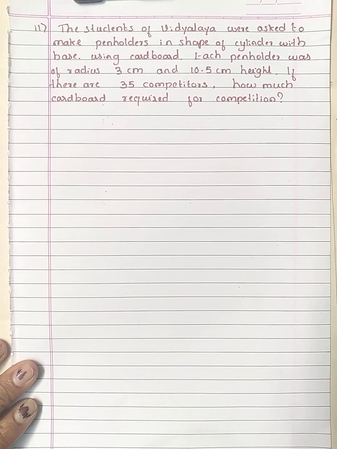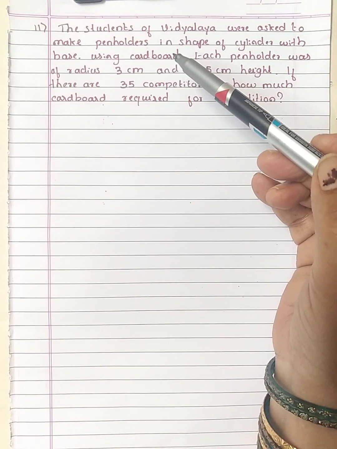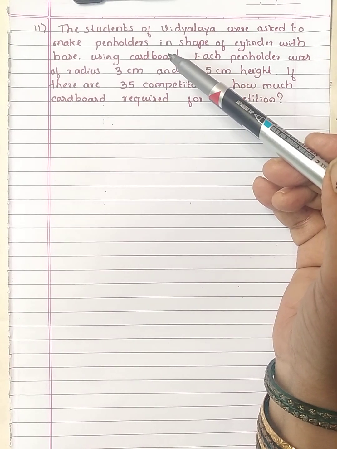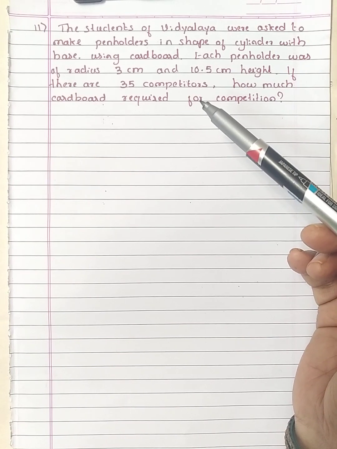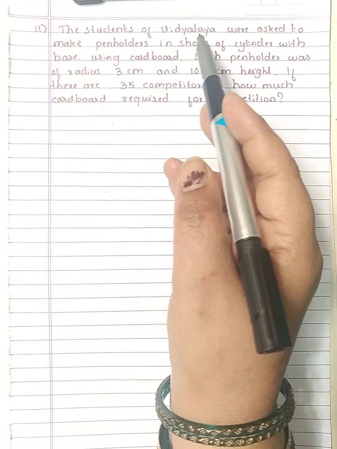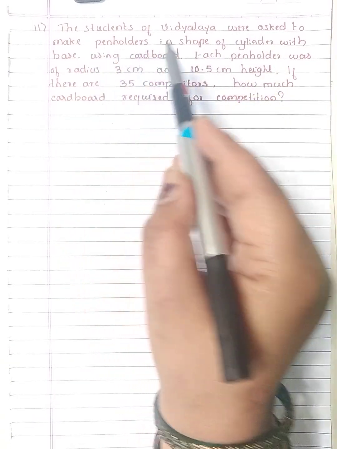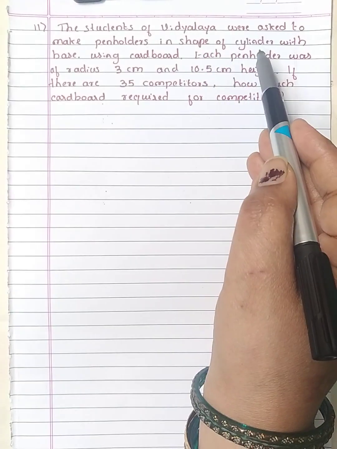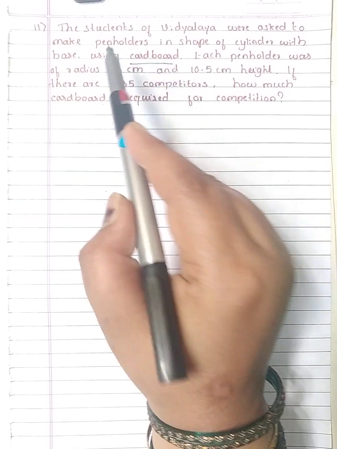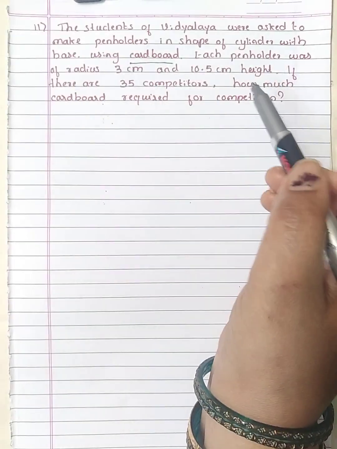Next, the 11th question is: the students of Vidyalaya were asked to participate in a competition for making and decorating pen holders in the shape of a cylinder with a base using cardboard. Vidyalaya means a school, so school students are asked to make the pen holders. Pen holders means pen stands, and the pen stands are in the shape of a cylinder with a base using cardboard.